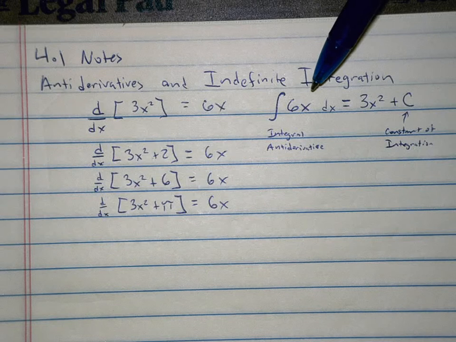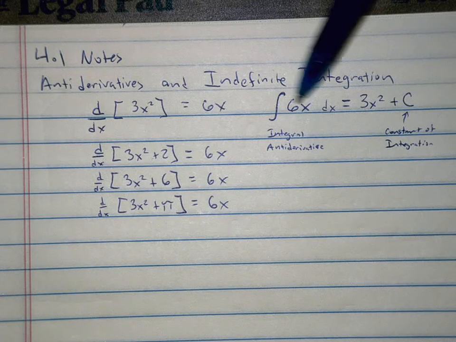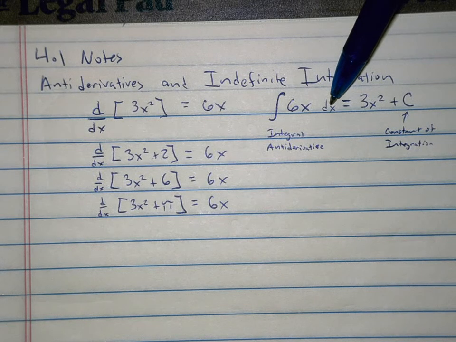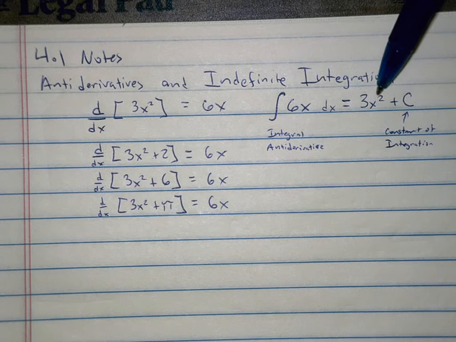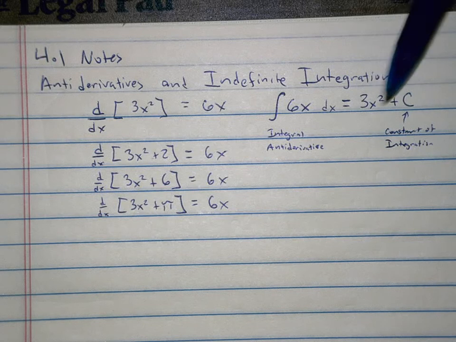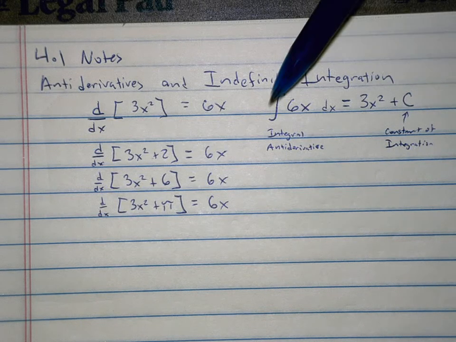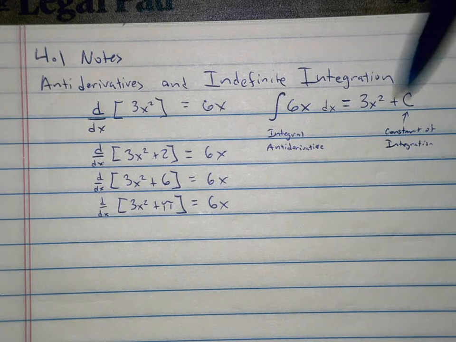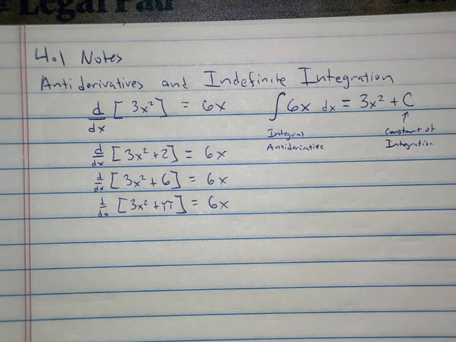Well, I'm hoping that you'll be able to figure that out in just a little bit. But let's just look. If I'm taking the antiderivative of 6x with respect to x, that's how I read this, I would get 2 times 3 is 6x, and that matches up if I pretend to take the derivative of this side. Every time I take the integral of dx, I always remember to put the constant of integration.